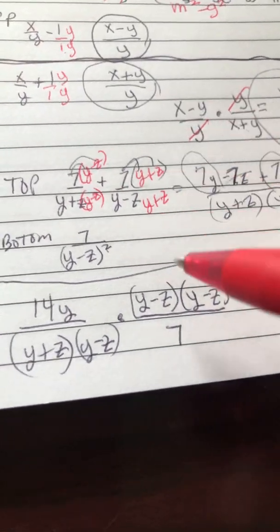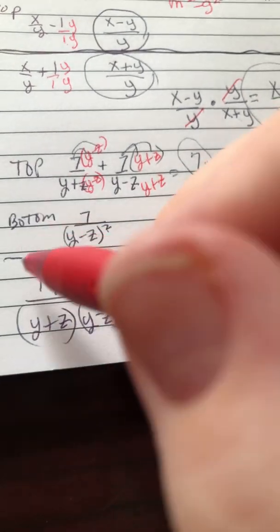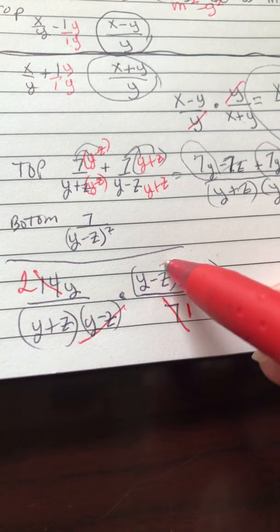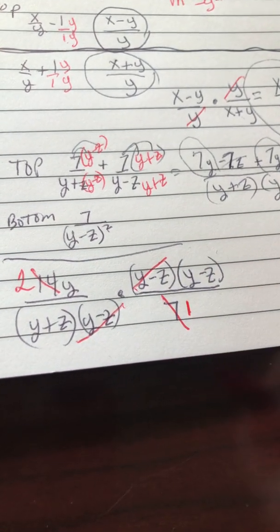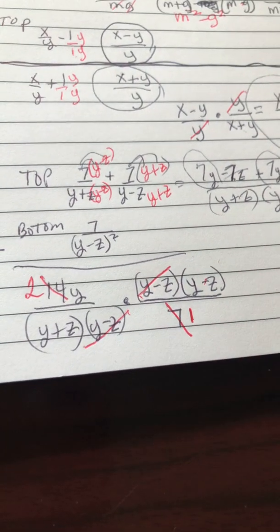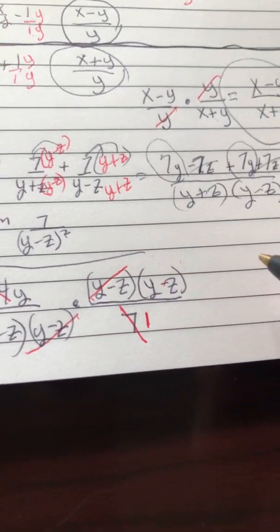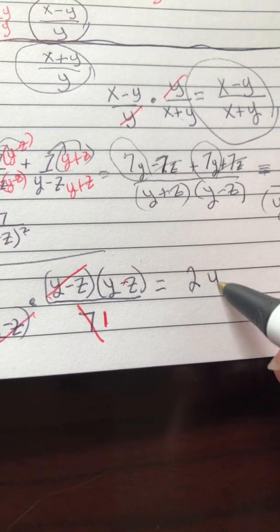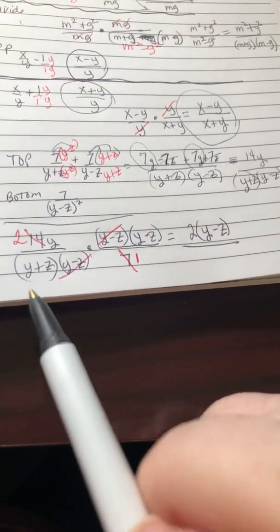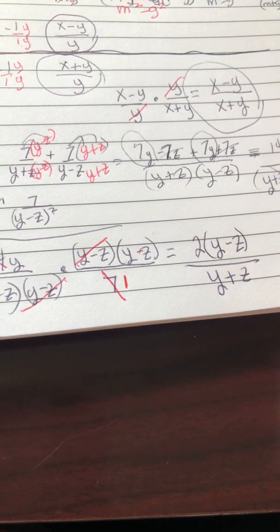And now we want to get rid of anything we can. Like 7 and 14 can both be divided by 7. And then we have a y minus z here and a y minus z here that we can cancel out. We can't cancel out this y minus z because there's not another one available. So now we just take everything together. We have 2 times y minus z over y plus z. And that is your answer.